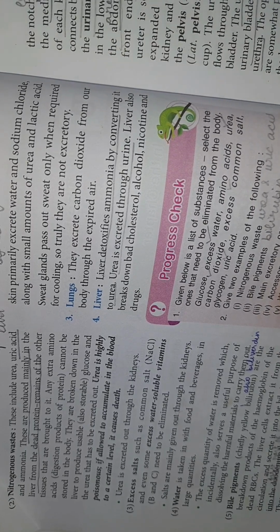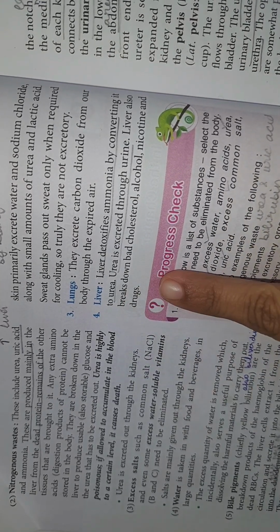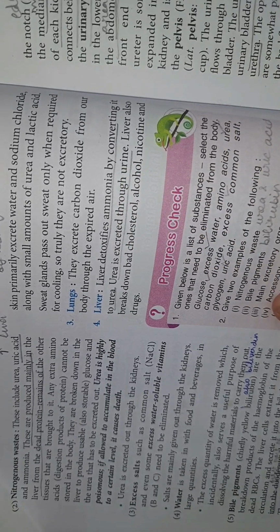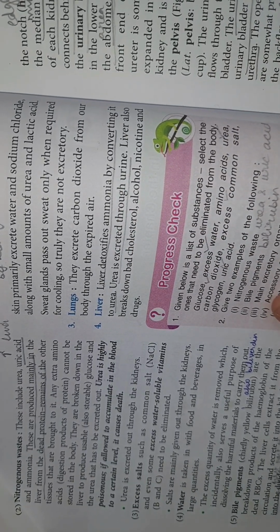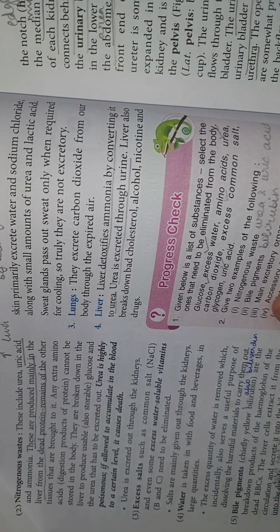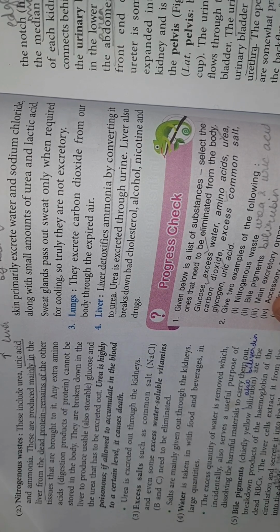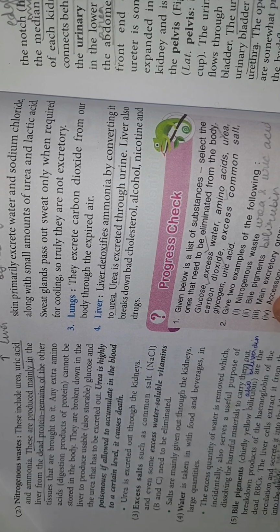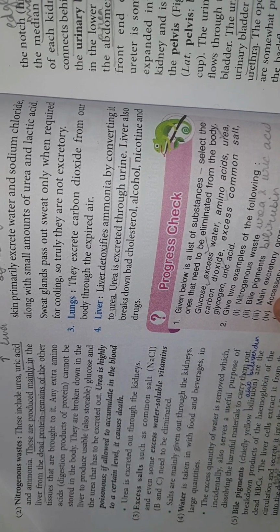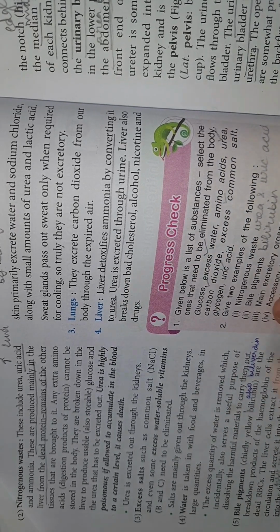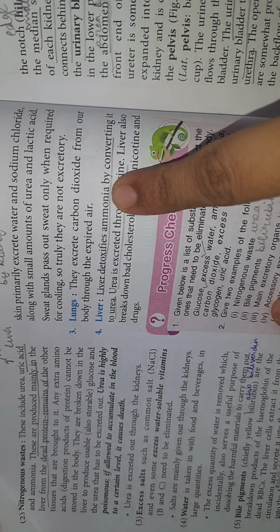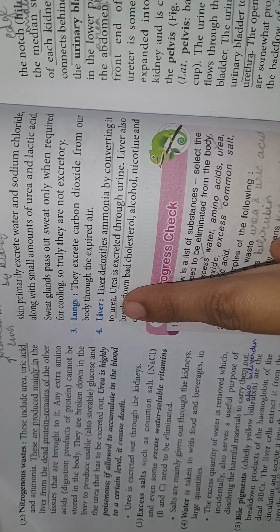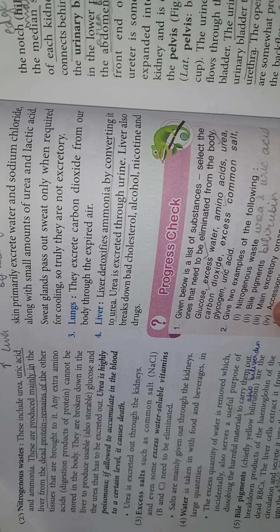And the fourth one is the liver. This is important. The liver basically detoxifies ammonia. Detoxify means, in our body, from food and other things, ammonia is formed. Ammonia is very, very harmful for our body. So ammonia is converted into a less harmful thing, that is urea. No doubt both of them are quite harmful, but ammonia is even more harmful than urea. So ammonia is first converted into urea, and urea goes to the kidney.